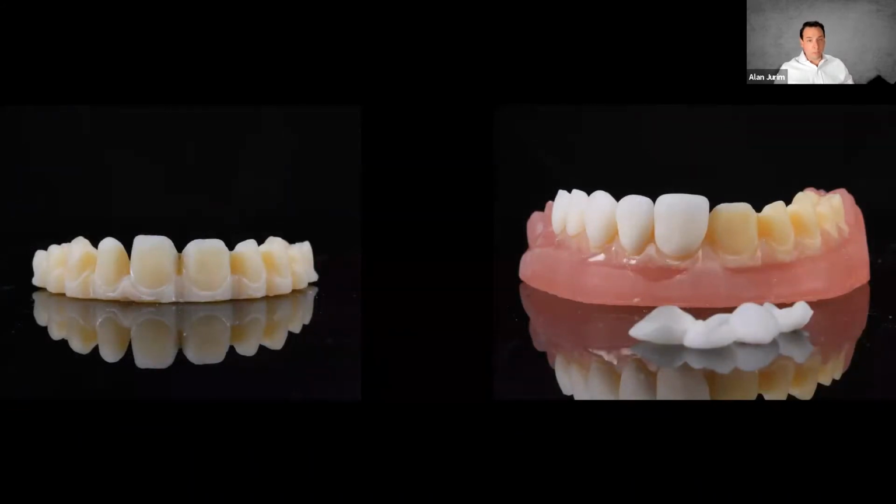And then we printed the rest of the model in pink, so that when we presented it to the patient, we had a better time. We didn't have the patient saying, why do they look so dark? But fundamentally, we're going to use these models as a way for the technician to have a placeholder if they're going to build up porcelain.